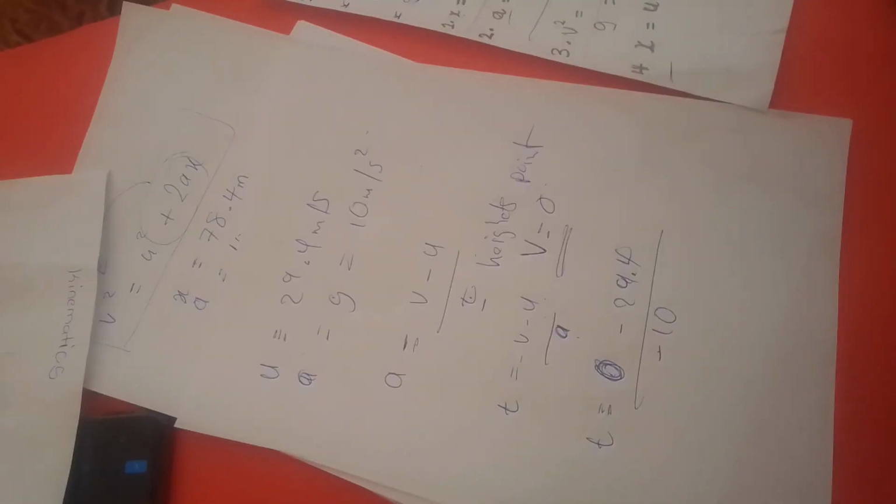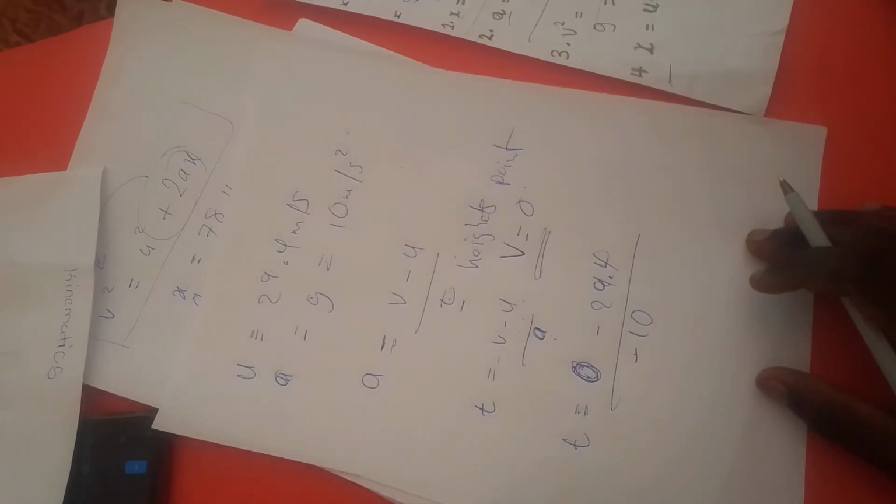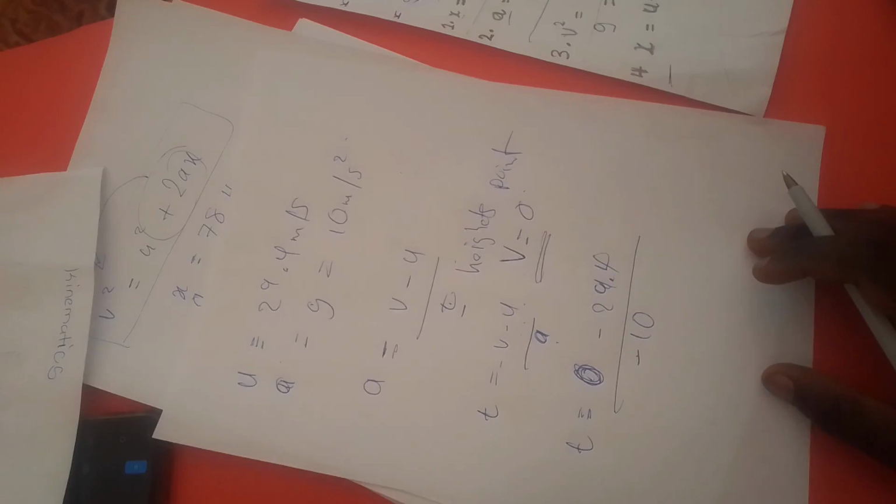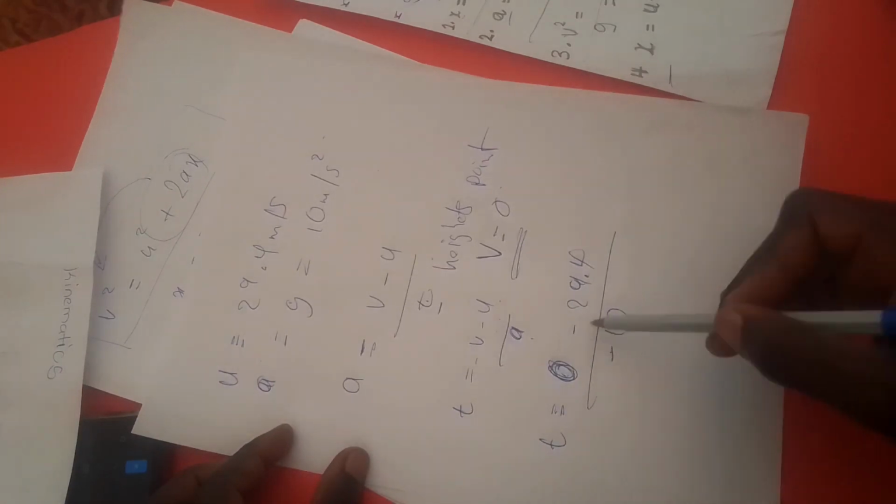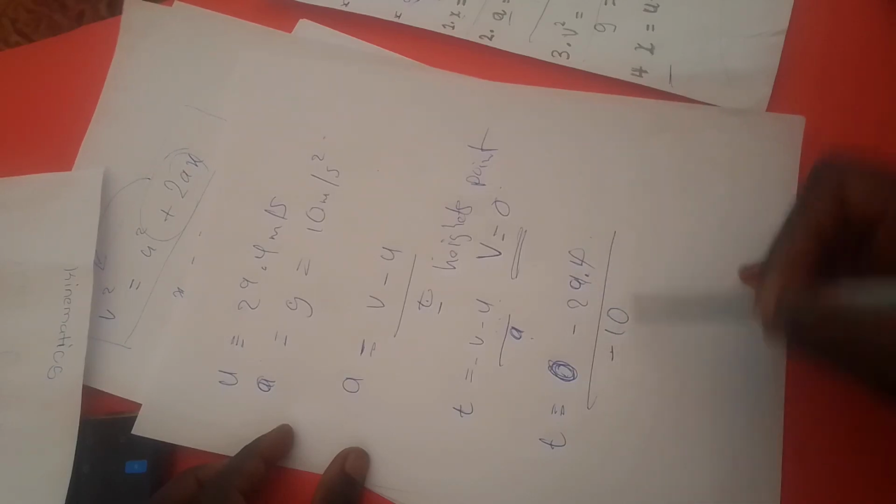Okay. For the moment, don't worry about the units of measurement, all right? I'm just plugging in the values, because I don't want you to get confused. I will just plug in the units at the end of the question. So now we have 0 minus 29.4 over negative 10.